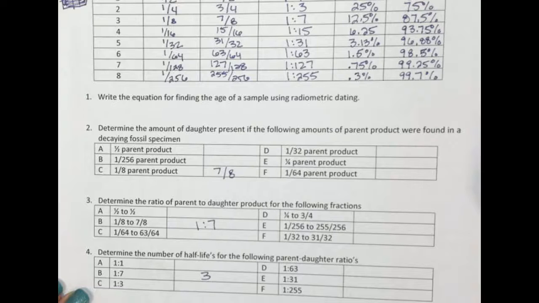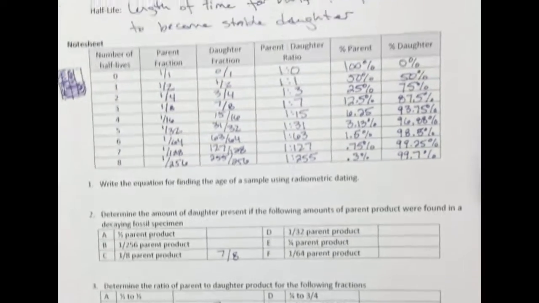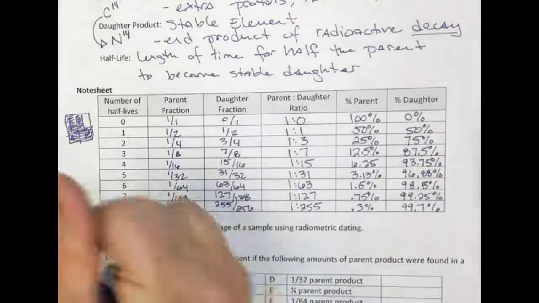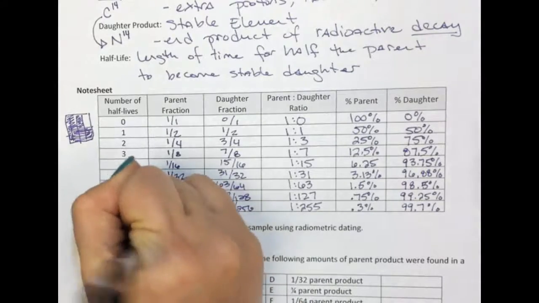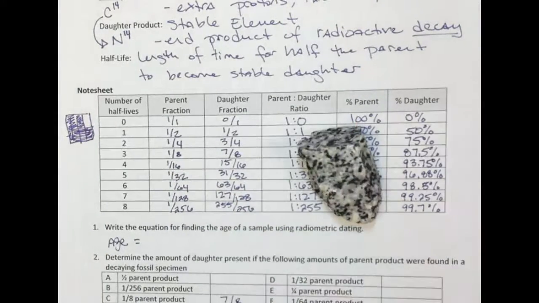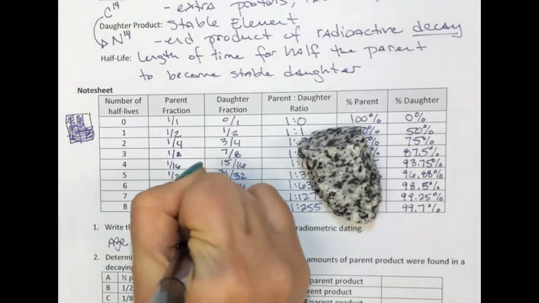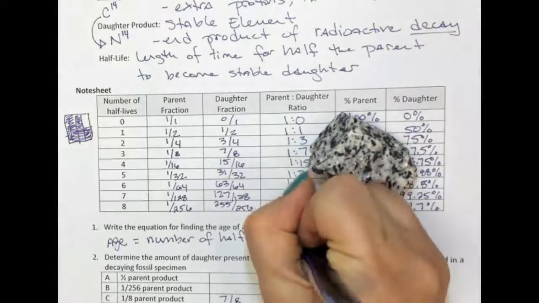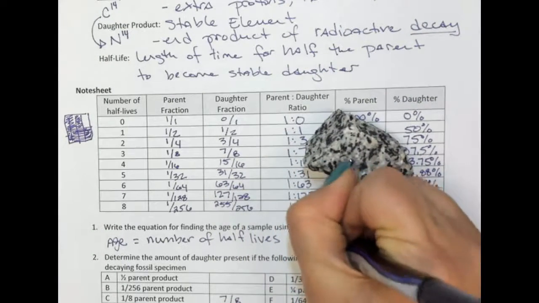The last big thing we have to cover is the equation for finding the age of a sample using radiometric dating. So I'm going to scoot back down. The equation is pretty simple. We're just multiplying 2 numbers together, but I do want you to write the formula out in words. The age could be the age of a rock, like our granite, or the age of a fossil, dinosaur bone, person bone, who knows. It is going to be the number of half-lives times the length of 1 half-life.